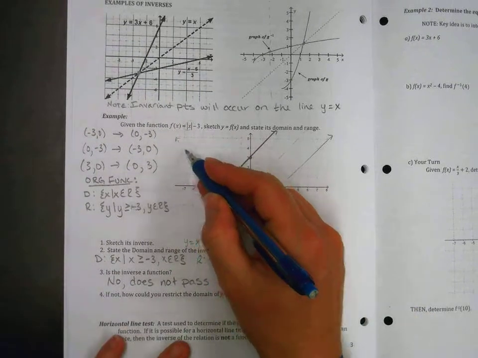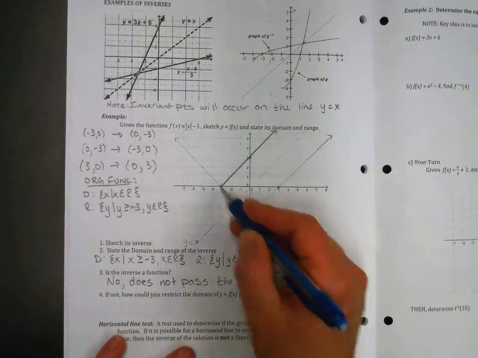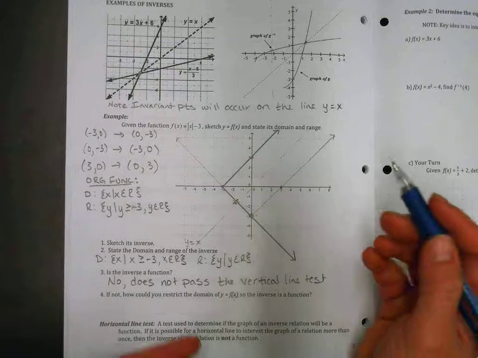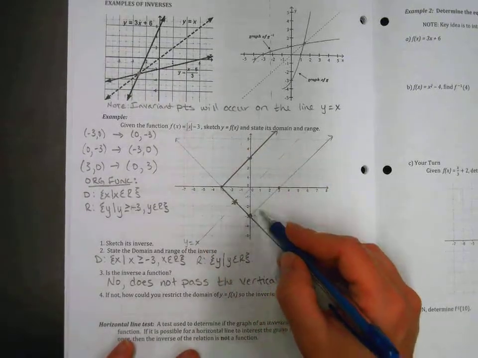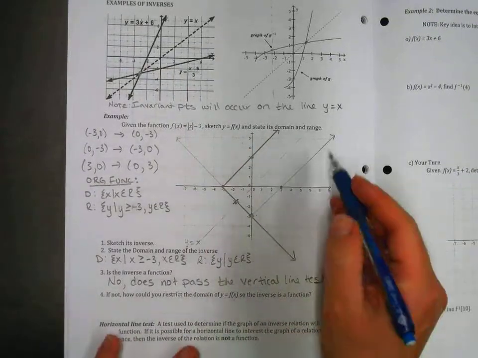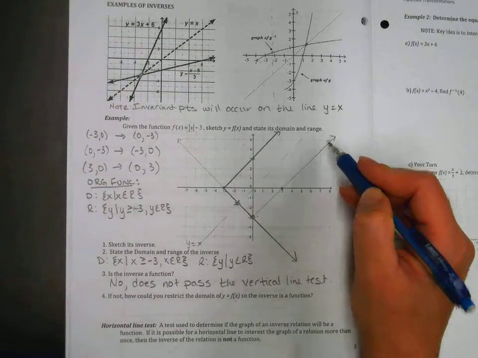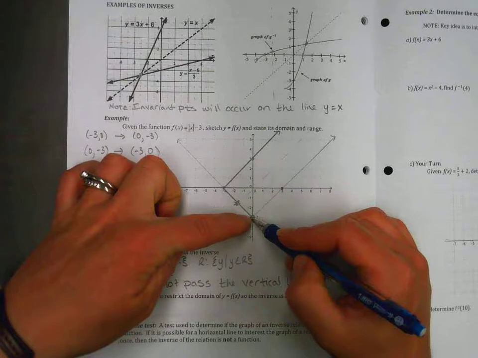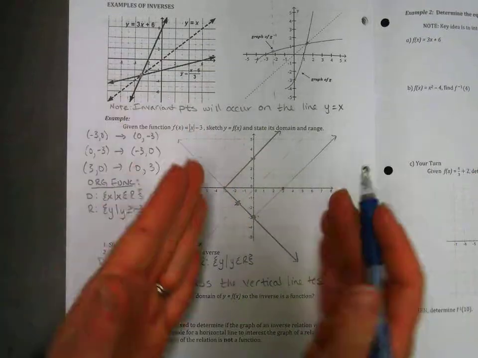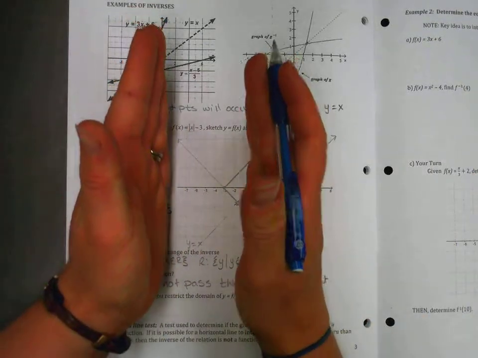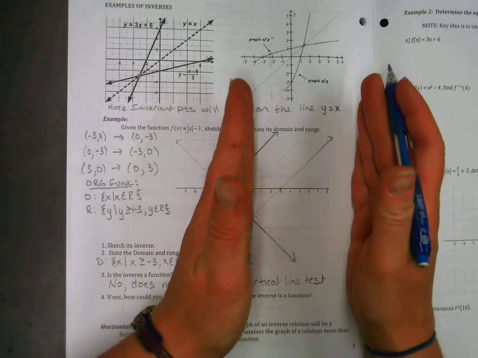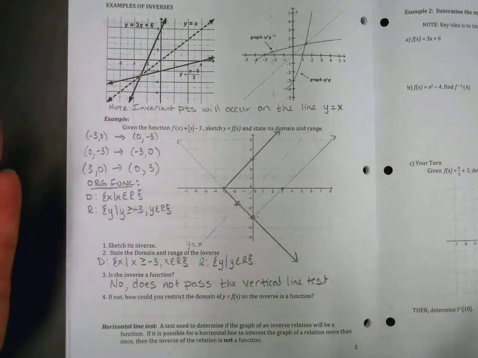So that really is talking about the domain of this original function. And again, I only want to graph one part of this V, either this part of the line or this part of the line. So how would I restrict my domain? Normally my domain is all real numbers, but now I want to restrict it to just either this line or this line. So what am I going to say about my domain?